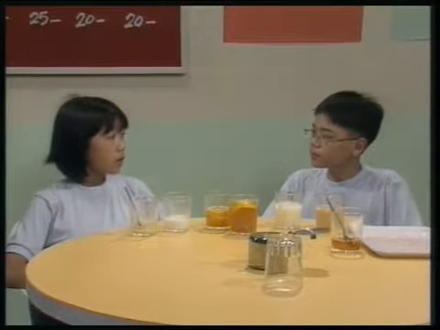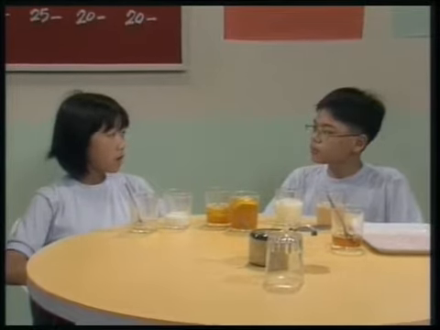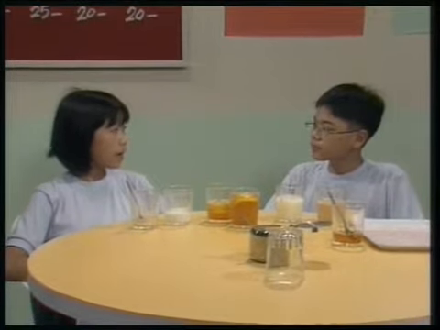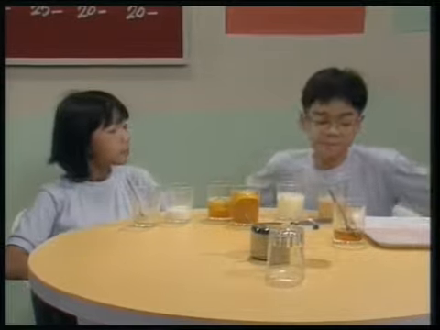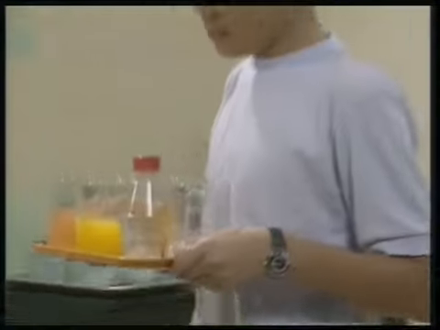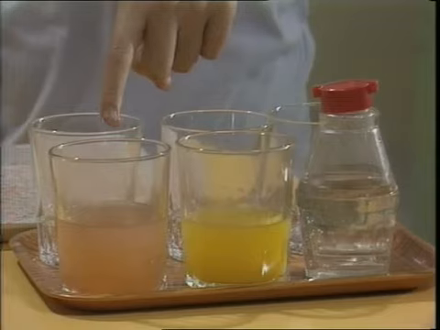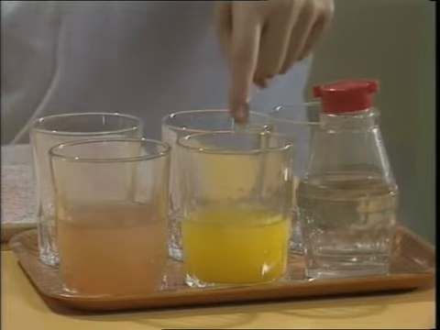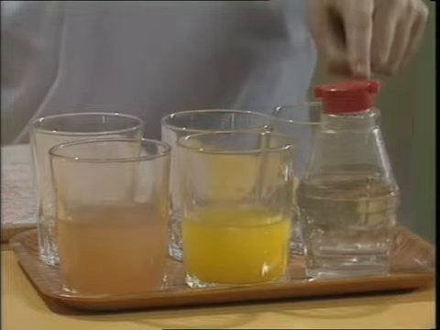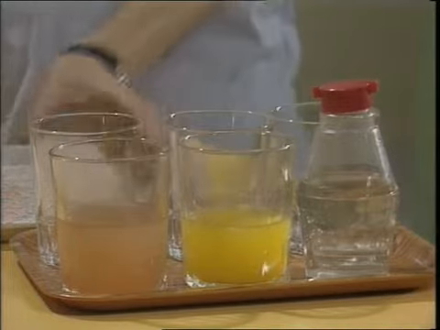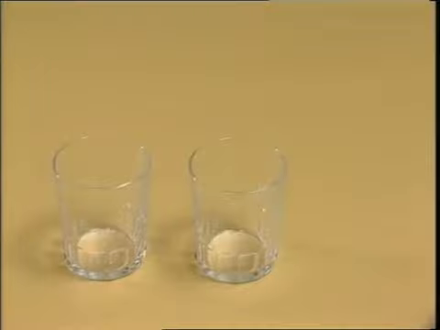Lemons are acidic. Will the same thing happen when milk is mixed with other acidic liquids? Let me test it out. Here is a fresh grapefruit juice, fresh orange juice, and here's a vinegar. Let me test them one by one.